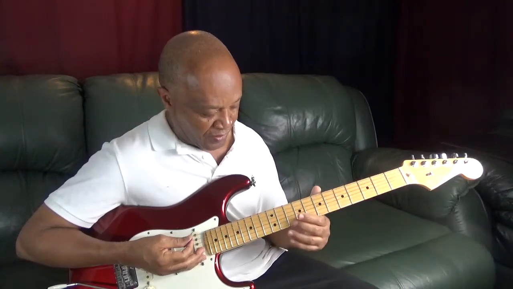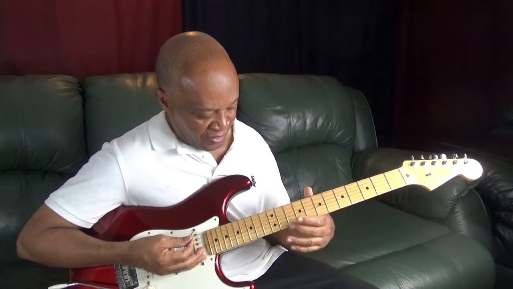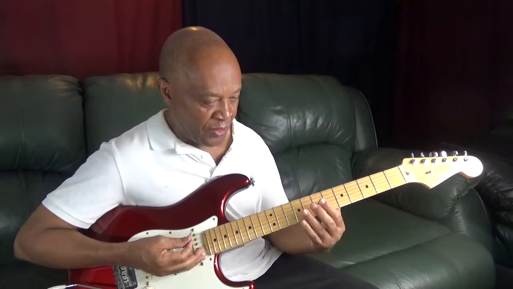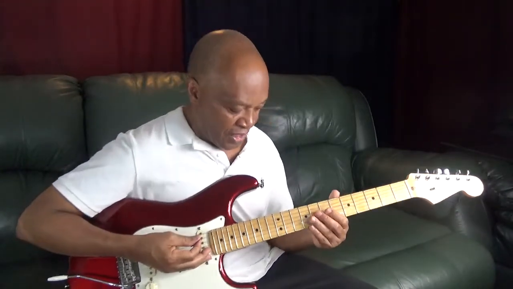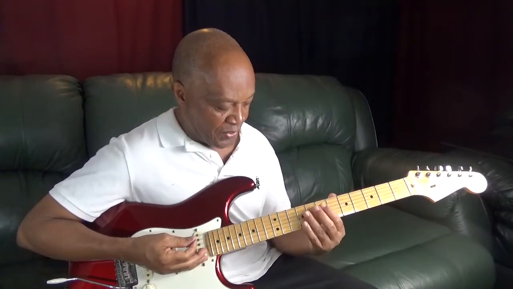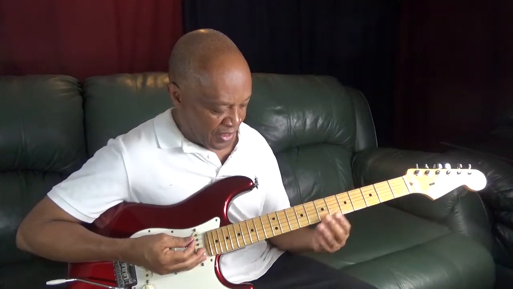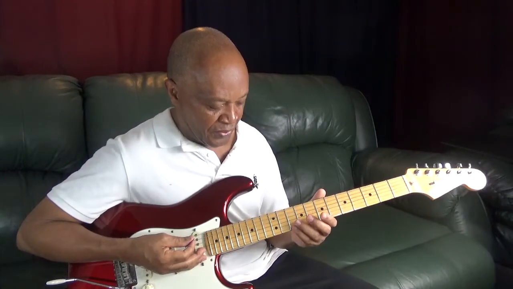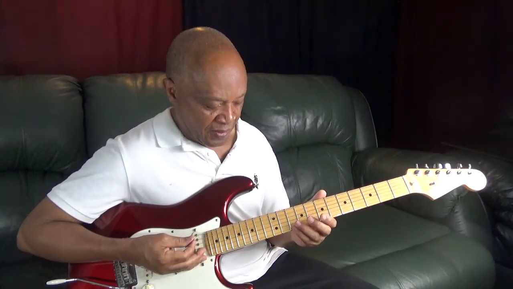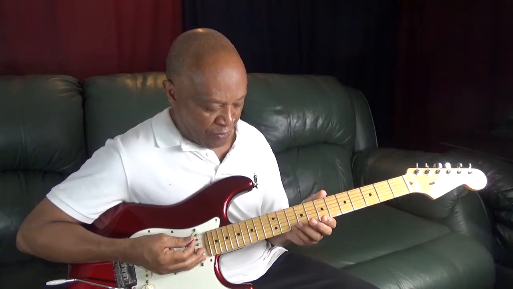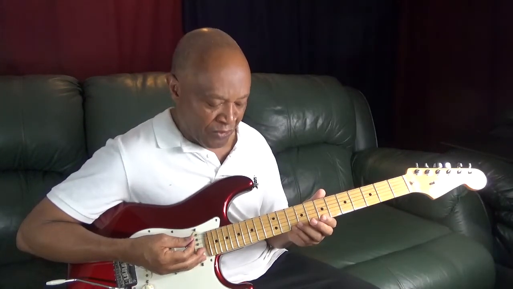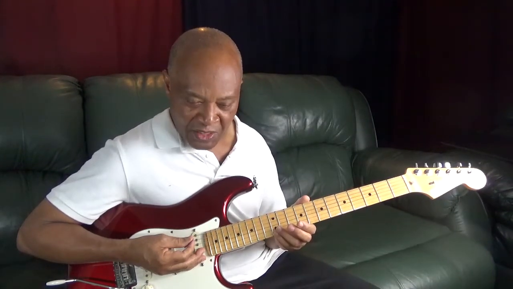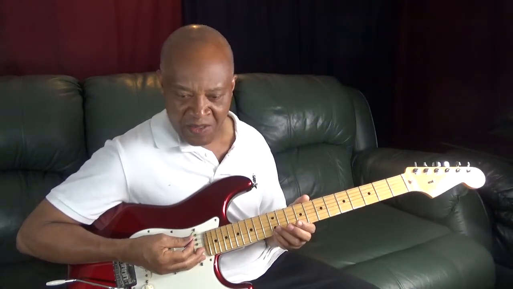You remember the highest note I was using was the D to play the E minor pentatonic scale and the G major pentatonic scale. Now if I move from position of 7, which is a D, I move 2 frets up, so I get to the high E, the octave.